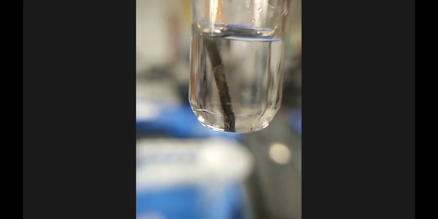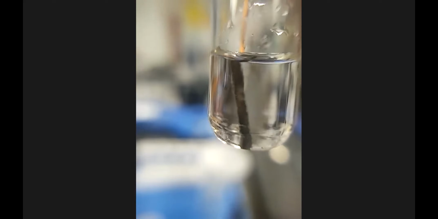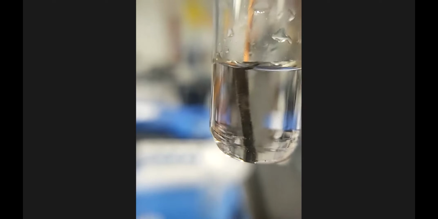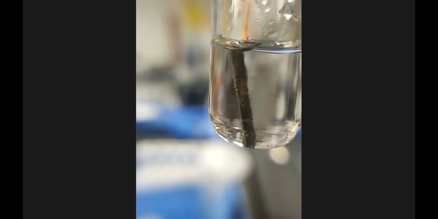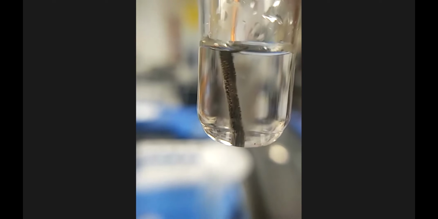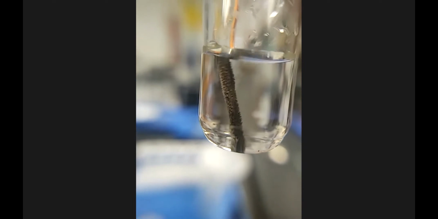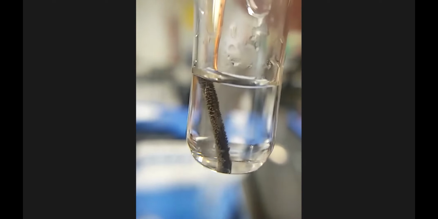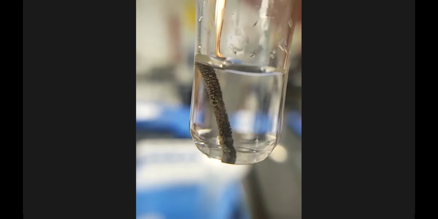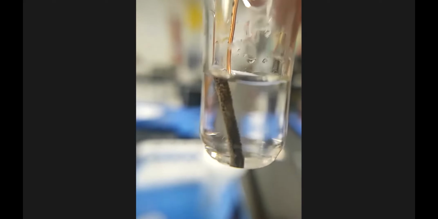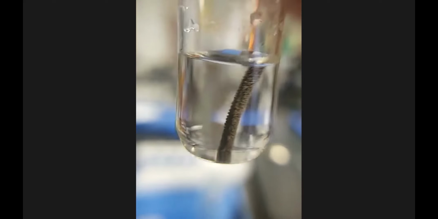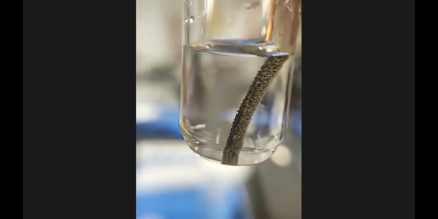You're getting a really good visual here of the copper wire in the silver nitrate solution. This reaction we'll come back to because it will change over time, but it's really pretty for the first minute or so just to watch it. Here's a good view of it.